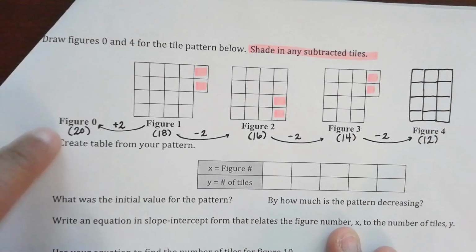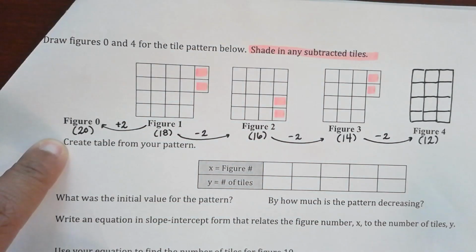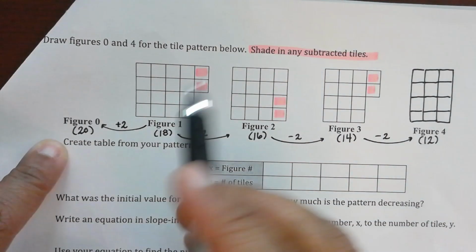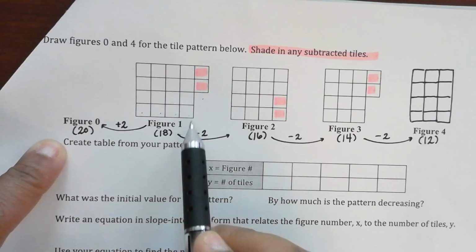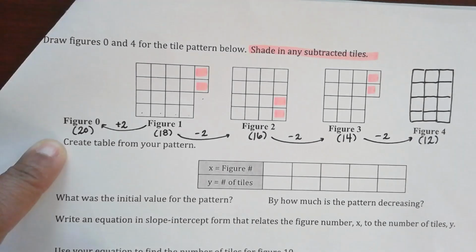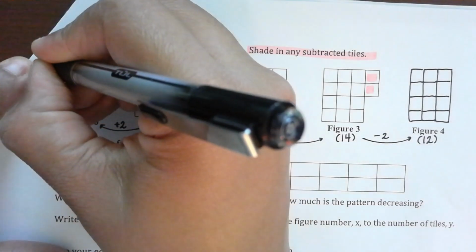So, any questions on how we drew figure 4? Now, figure 0 should be bigger than that of figure 1 because what am I adding? 2 more, right? So there should be 2 more in this gap that's right there. So now I should have 1, 2, 3, 4, 5 columns of 4. Does that make sense? Everybody still with me? So, let's do that.